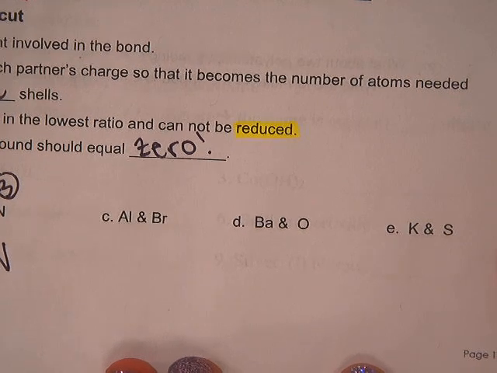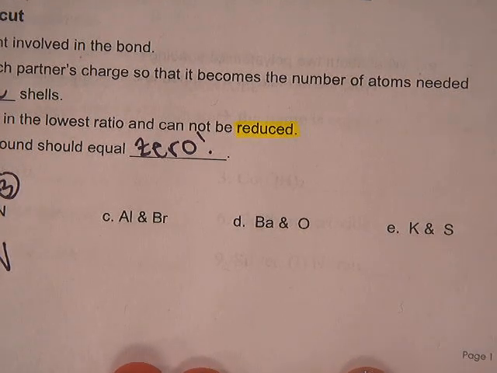I'm going to pause this and give you guys a second to try these last 3 on your own, and then I'll restart when we go over our answers.